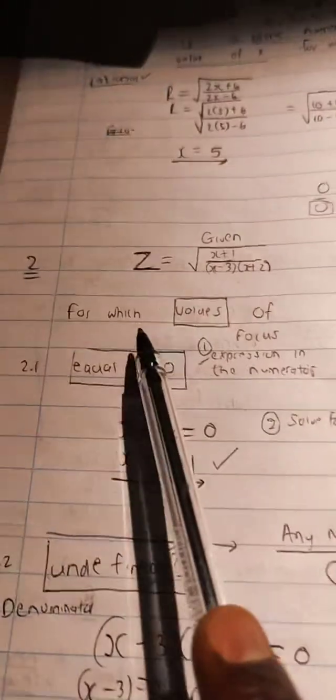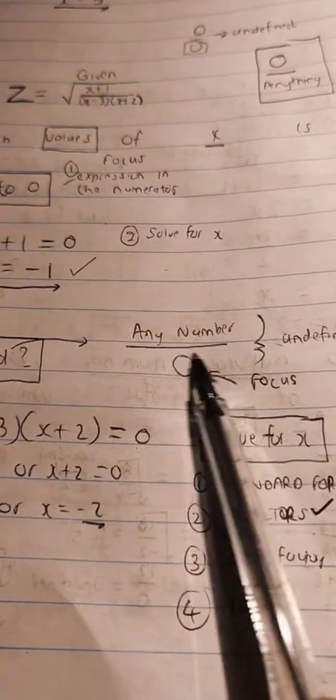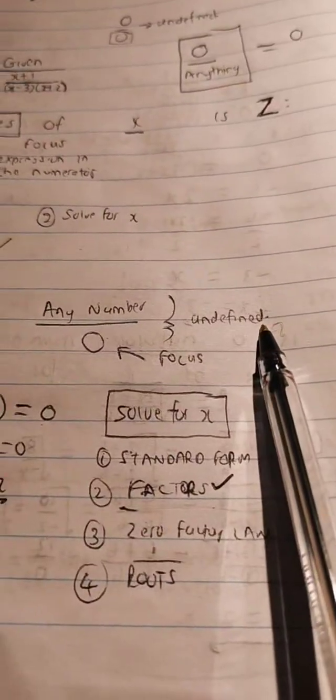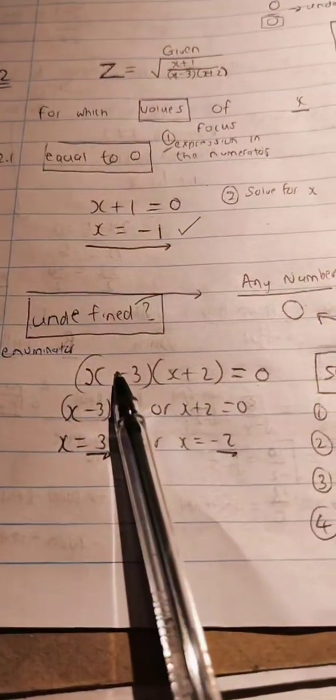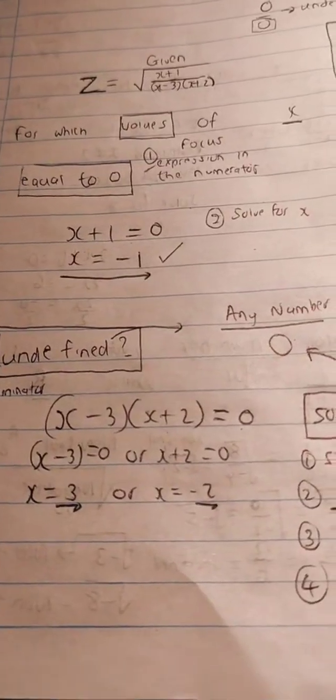But the next question where it says for which values of x is z undefined, you know it's any number divided by 0 in the denominator that leads to undefined. Therefore your focus is on the denominator. Okay.